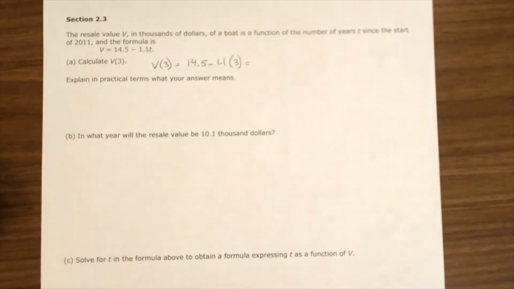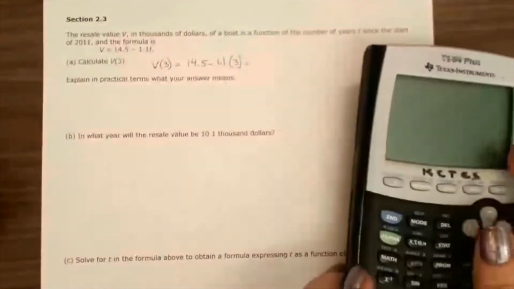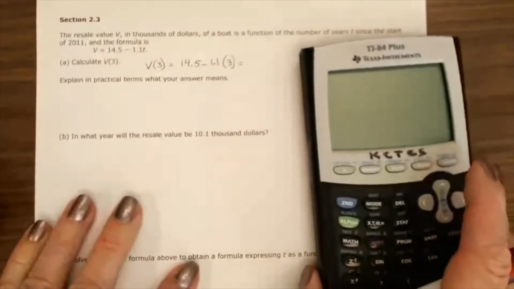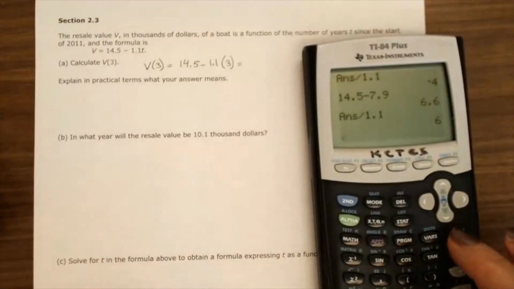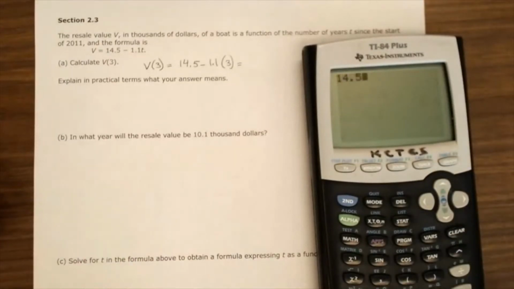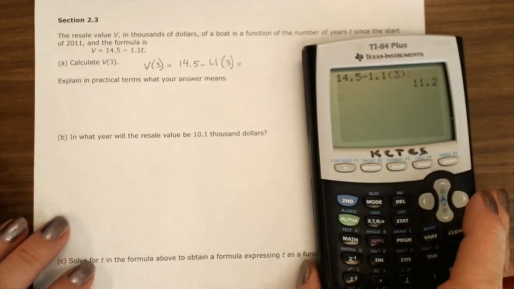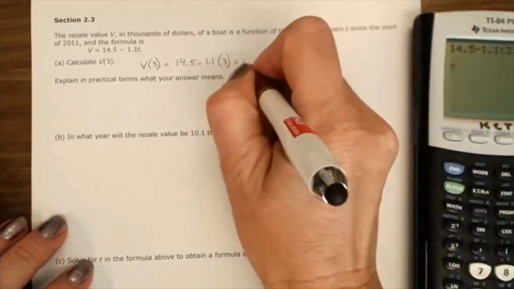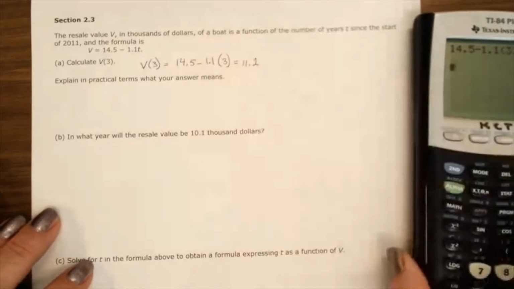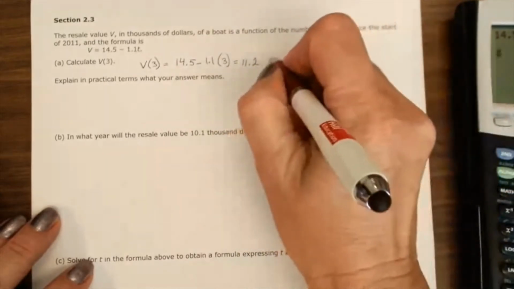Let's calculate. It will be $11.2 thousand.